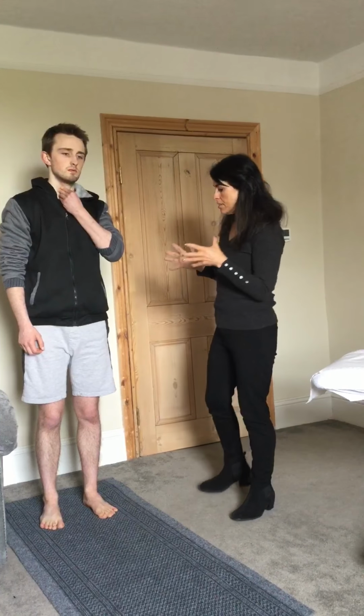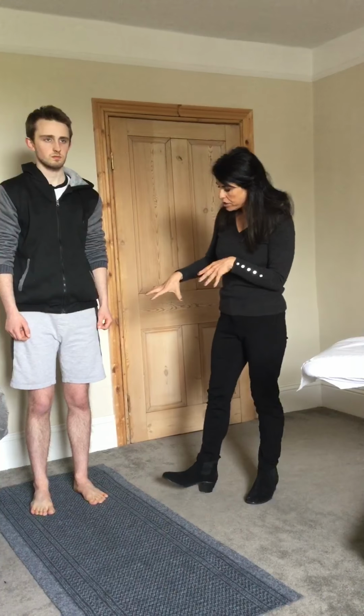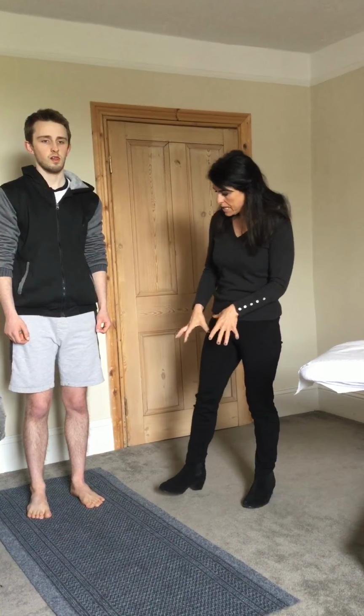And then we're looking at general alignment, so if there's any pelvic tilting, any femoral anteversion, valgus or varus at the knees.